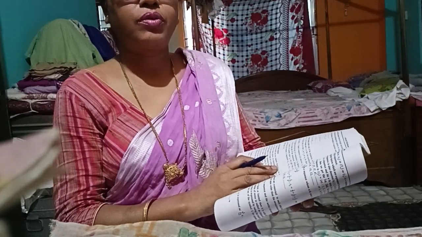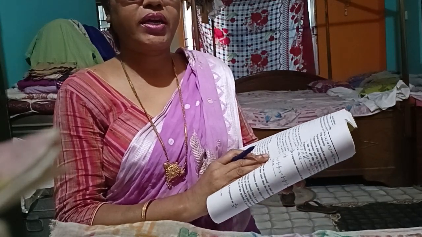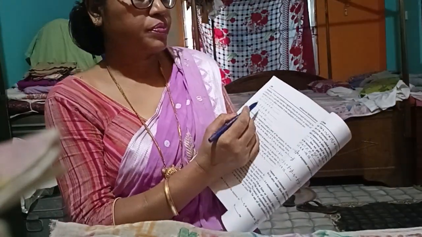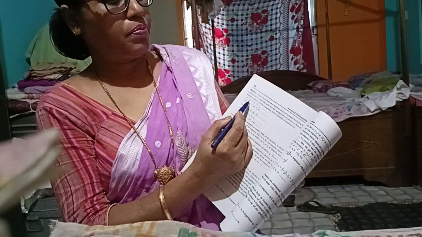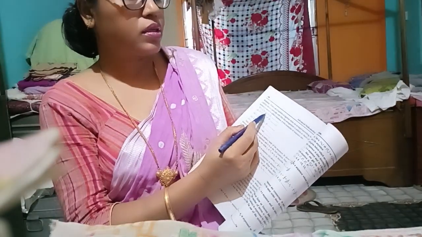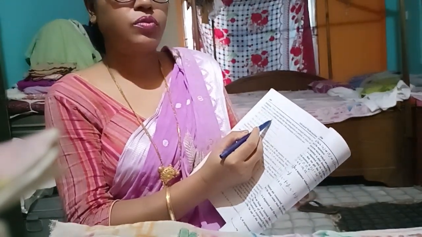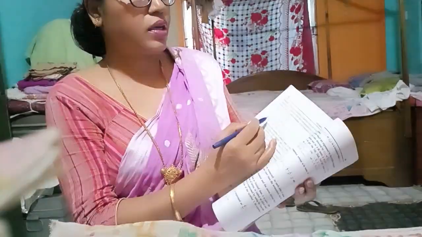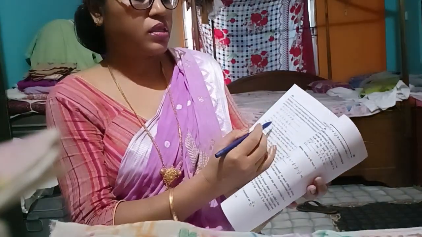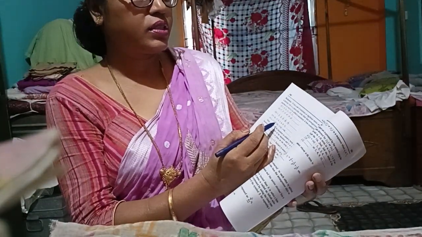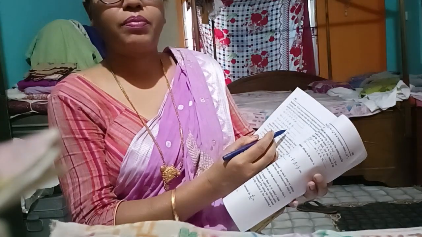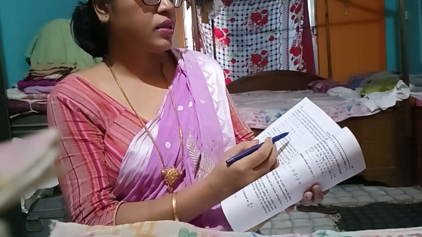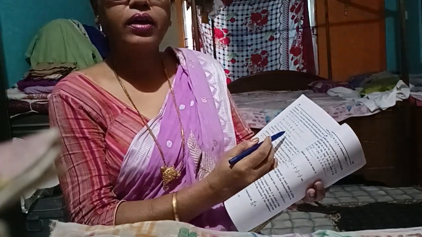For example, 1 square, 2 square, 3 square, etc. Or 1, 5, 9, 13, 17, 21 up to infinity. Or you can say -6, -3, 0, 3, 6, 9, 12, etc. These are sequences. These are arranged in a definite rule.